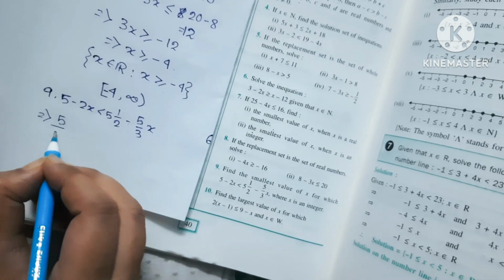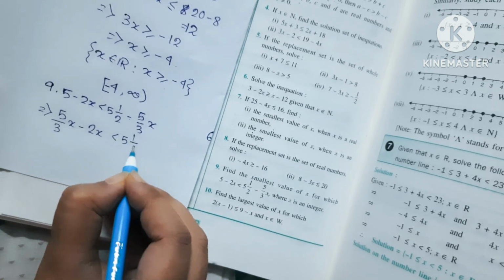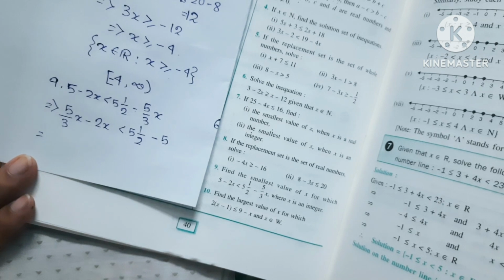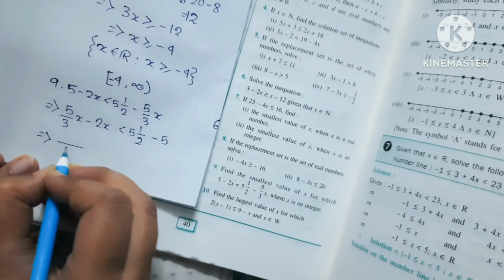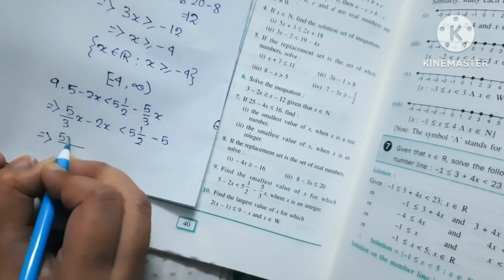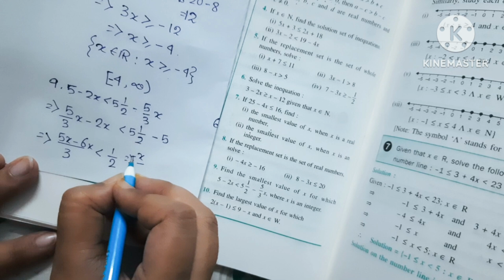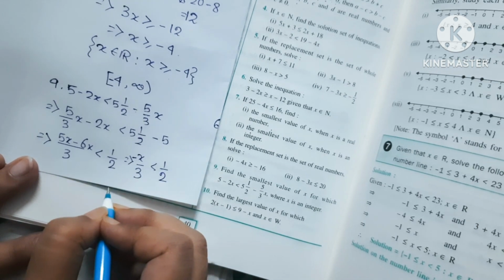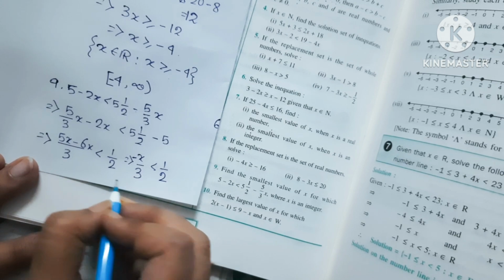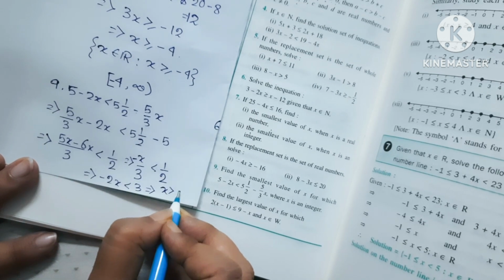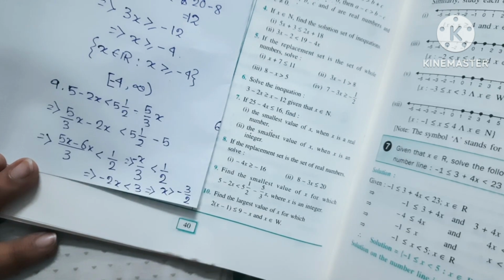Now if you transfer all the variable part, minus 2x is less than 3, that means x is greater than minus 3 by 2.